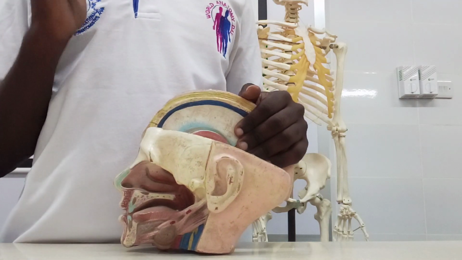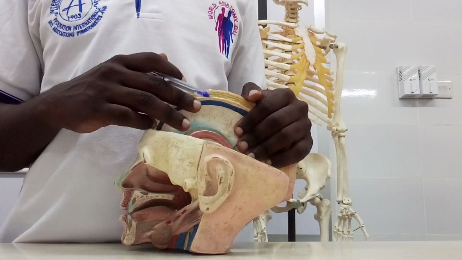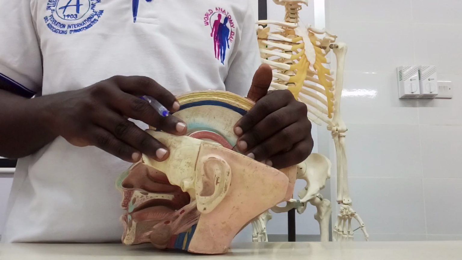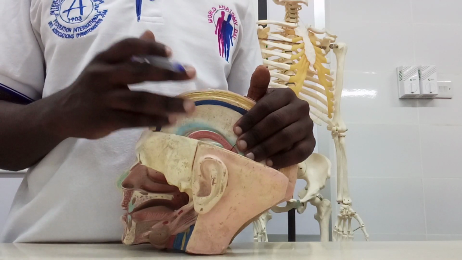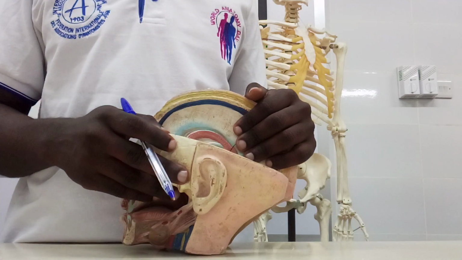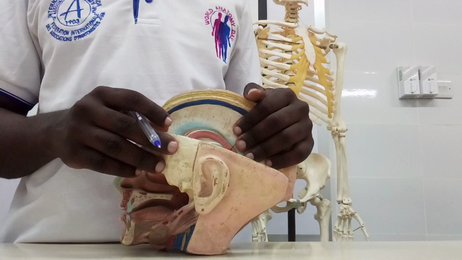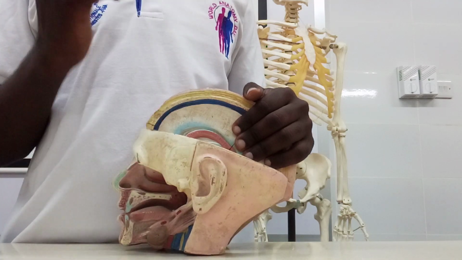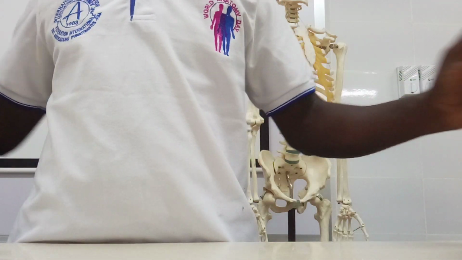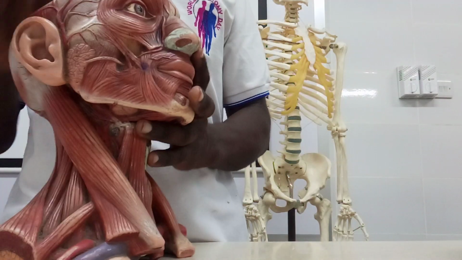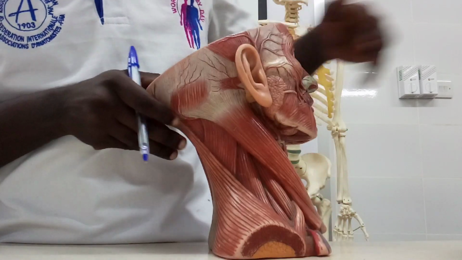Now for arterial supply, we are going to have two main supplies. We are going to have divisions which are going to come from the external carotid artery, then divisions which are also going to come from a branch of the internal carotid artery, being the ophthalmic artery. First, the branches of the external carotid artery, let me see if I can show you some of them.